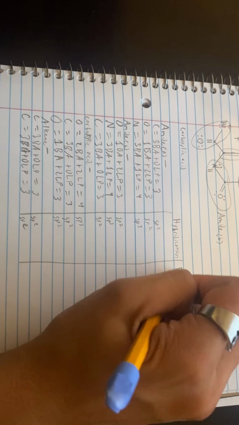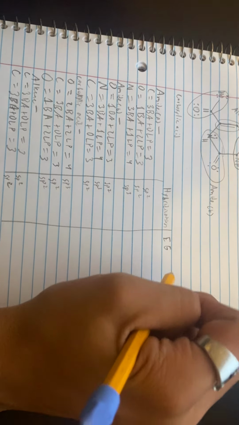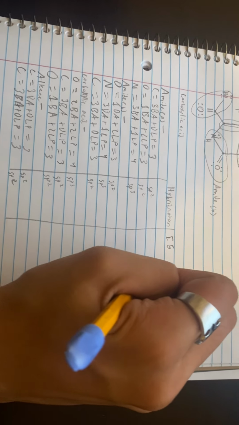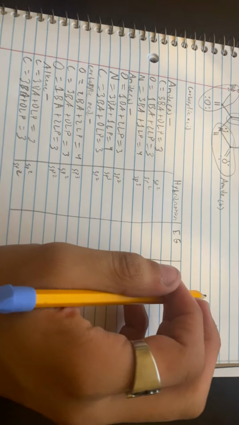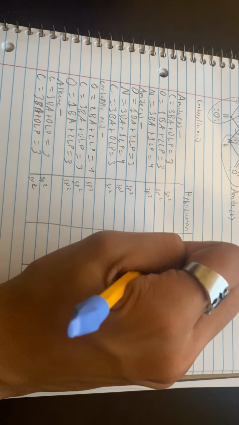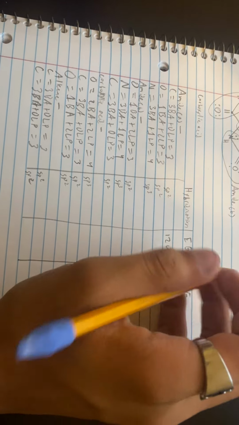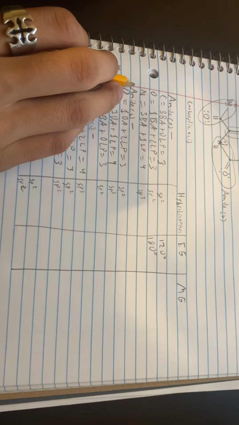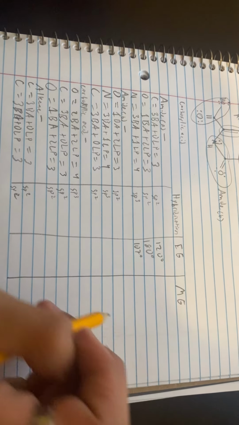Next, we want to find the electron geometry. Electron geometry is not the words, that's the molecular geometry, it's actually just the number. It's actually like molecular geometry on the side. So for the electron geometry, for the carbon in amide A, it's 120 degrees. The oxygen in amide A is 180 degrees. And the nitrogen in amide A is 107 degrees.